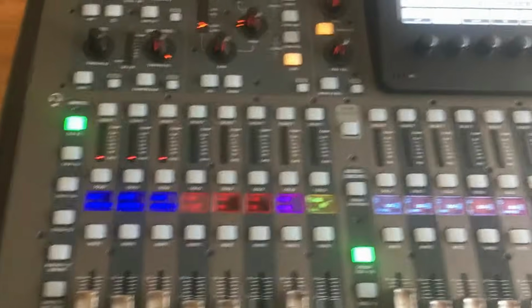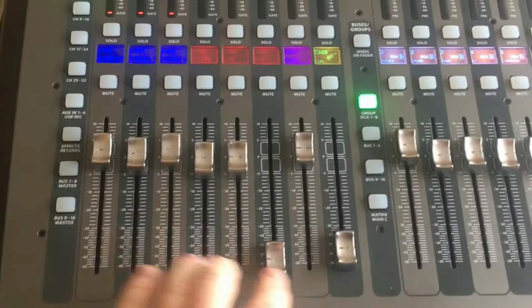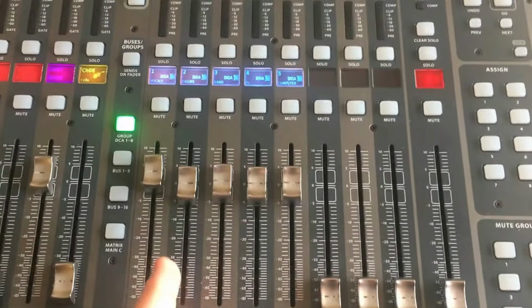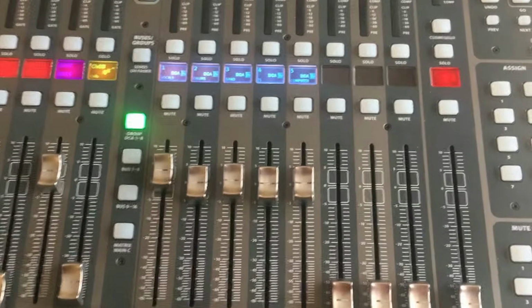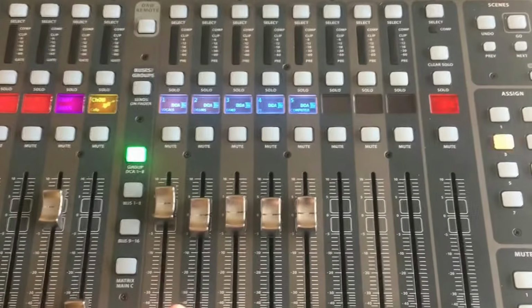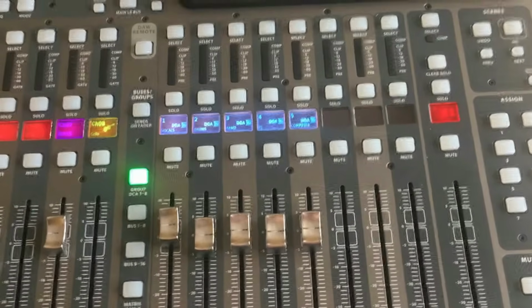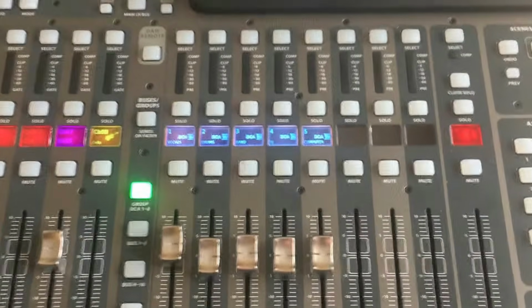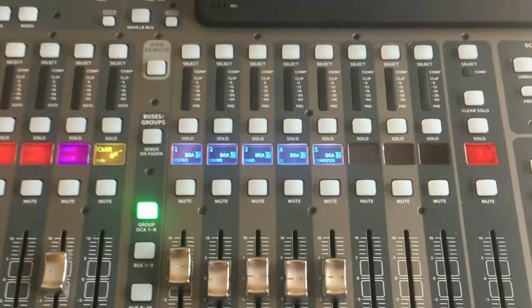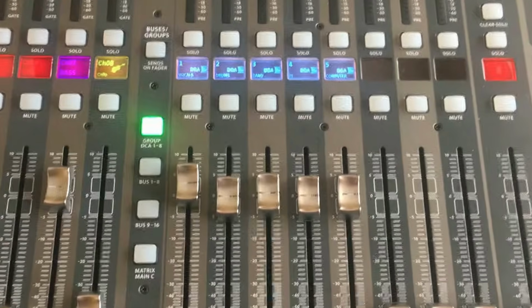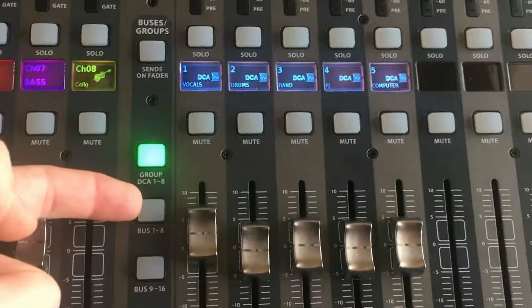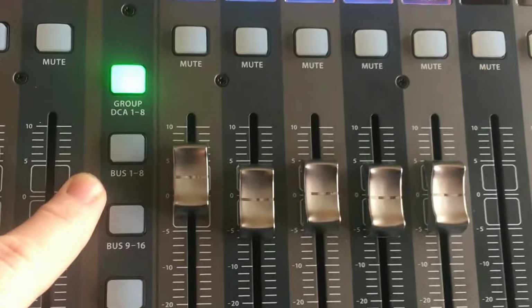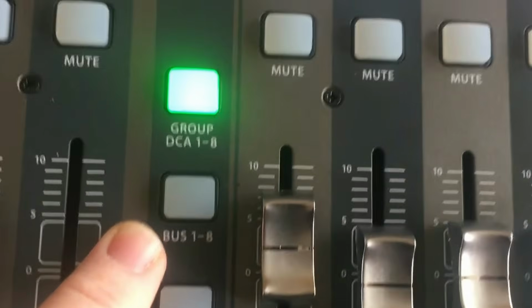In the first video, I said that all the inputs are really controlled on the left half of the board. The right half of the board really controls groups and group mixes and buses. Buses are like a group mix that can be routed to the main speakers, but they can also have their own physical separate output. So that's what we're going to use for monitor mixes, is buses. So in order to control the monitor mixes, you have to go over here and hit bus 1 through 8.